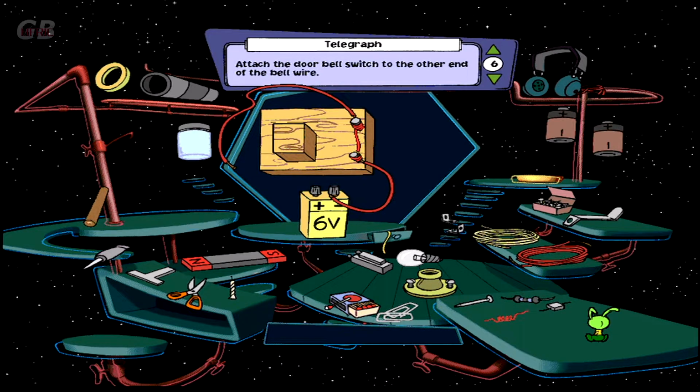Attach the doorbell switch to the other end of the bell wire. Attach the other end of the bell wire to the positive post of the battery.